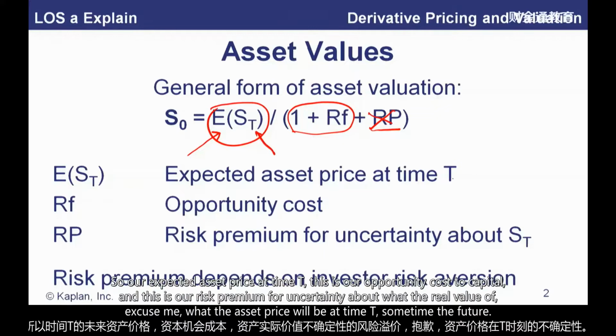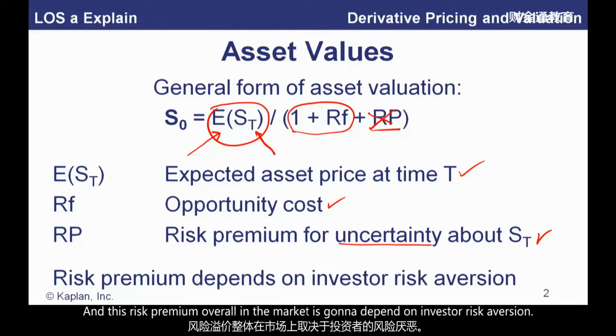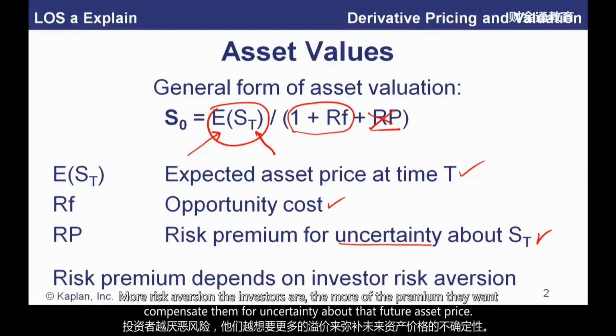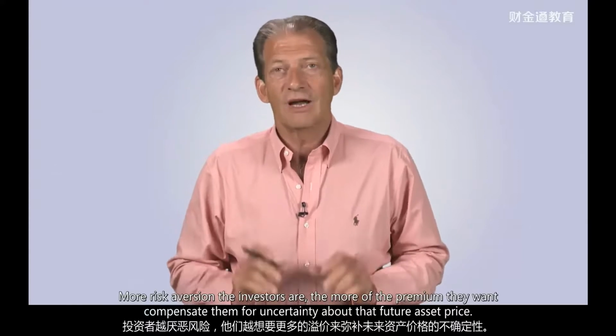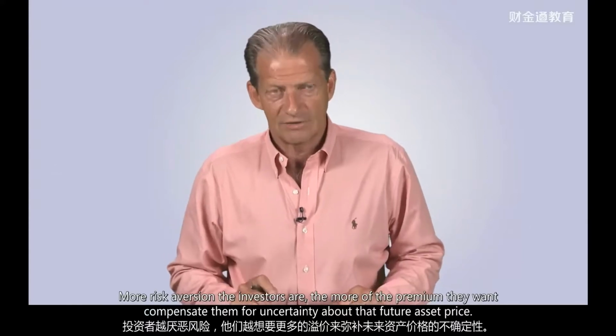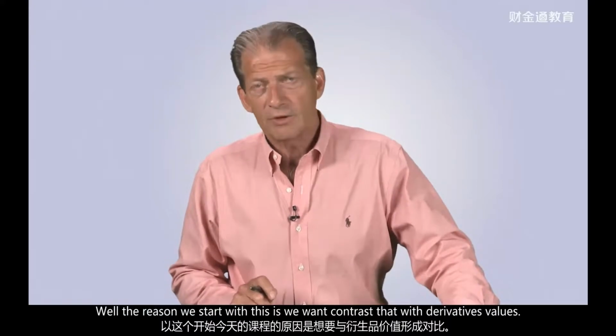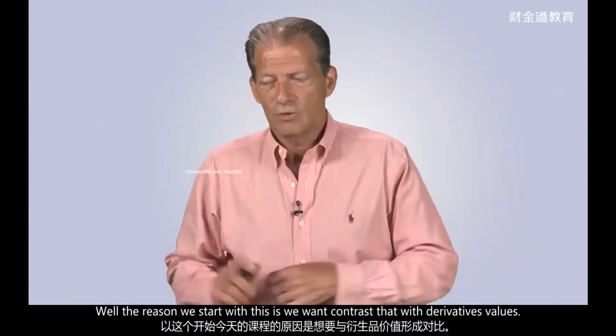So our expected asset price at time capital T, this is our opportunity cost of capital, and this is our risk premium for our uncertainty about what the asset price will be at time capital T sometime in the future. And this risk premium overall in the markets is going to depend on investor risk aversion. The more risk-averse investors are, the more of a premium they want to compensate them for uncertainty about that future asset price. Well, the reason we start with this is we want to contrast that with derivatives values.